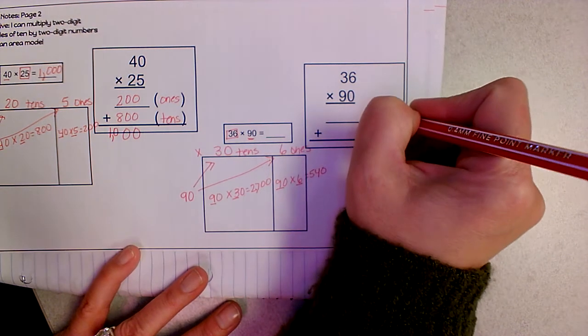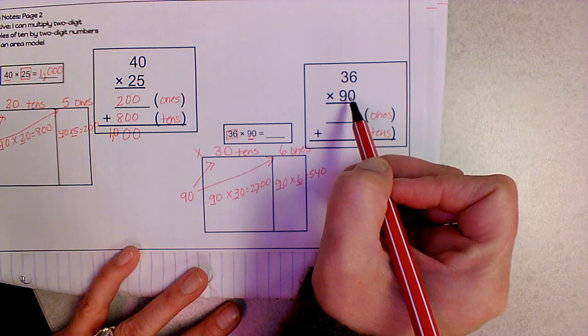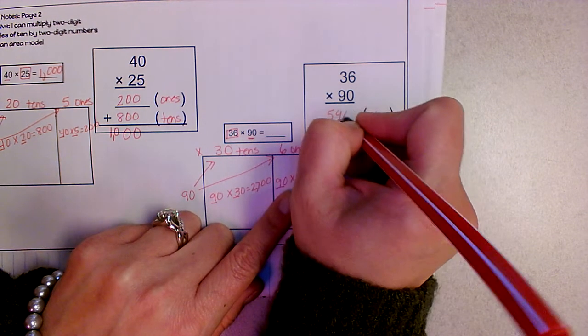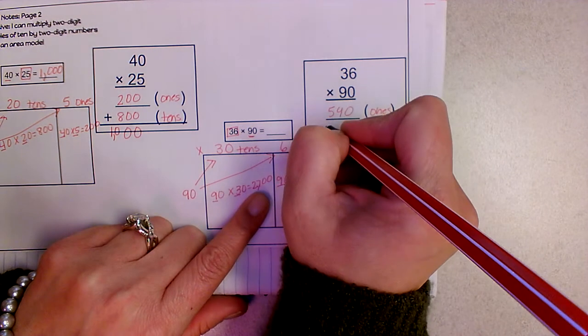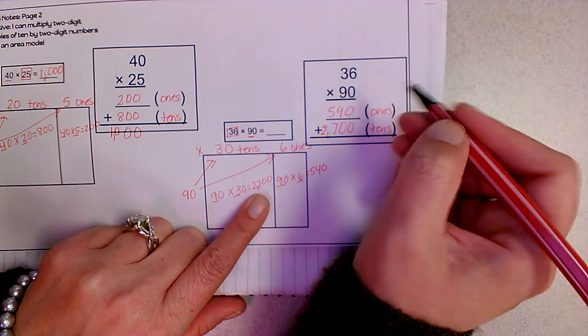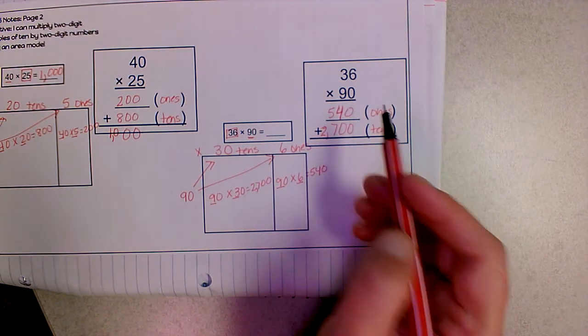I'm going to do my ones and then the tens, because we always start in the what place value first? The ones when we multiply. Okay, so my ones was 540, and then my tens was 2,700. Ooh, Miss Boswell, that almost looks like a 9. I better fix that. All right, now let's go ahead and add them.